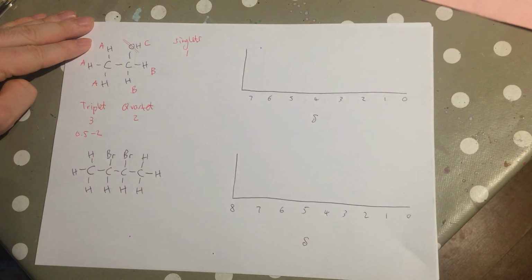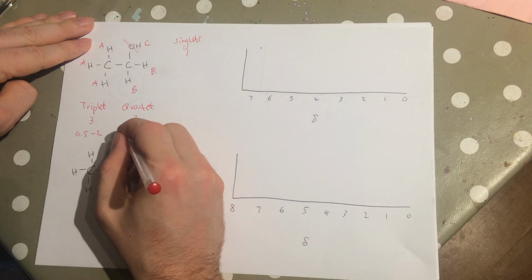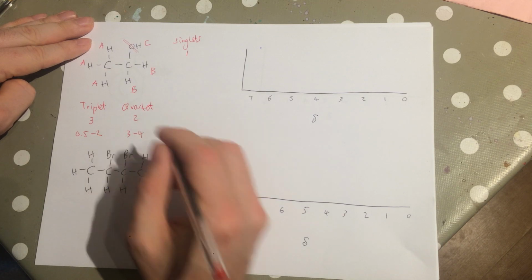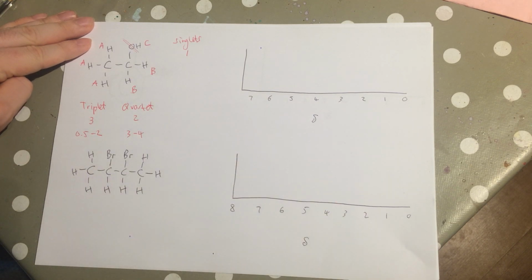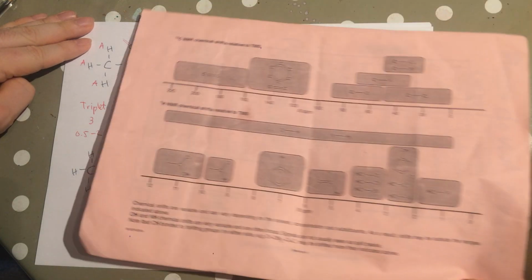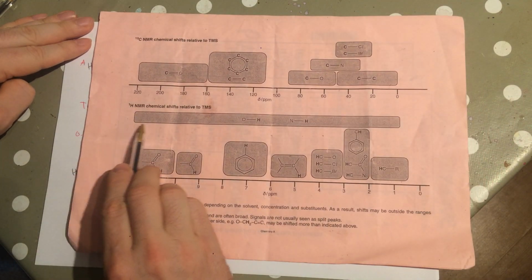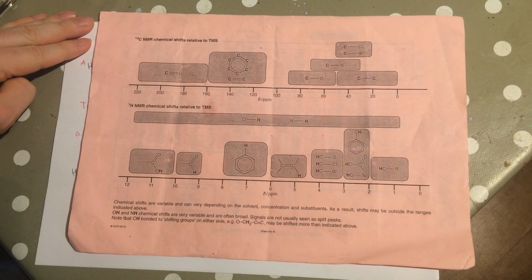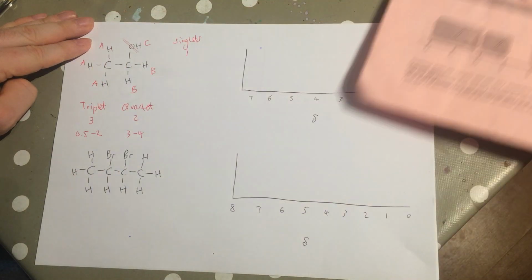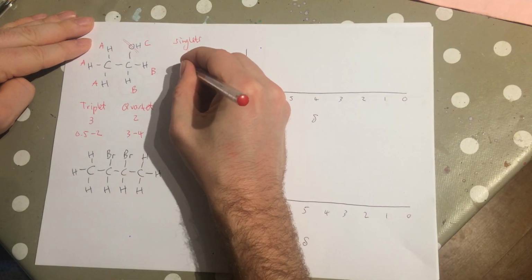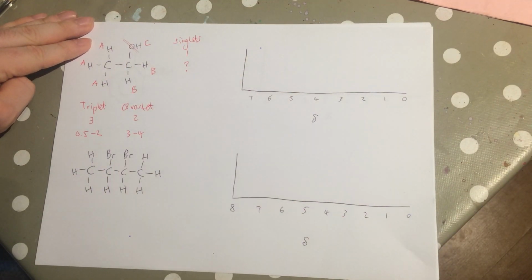So I'm just literally playing snap on my data sheet. What does it look like? So 3 to 4. Now, OH is a tricky one. OHs and NHs, if you look on your data sheet, they're this strip across the top, so they can appear anywhere. So we're just going to put a question mark. It could be anywhere on our graph.